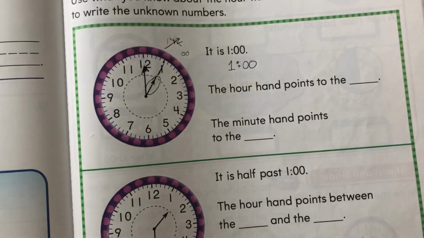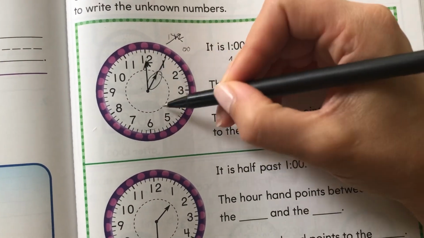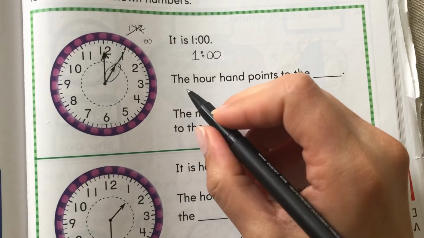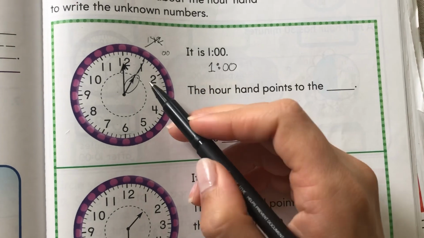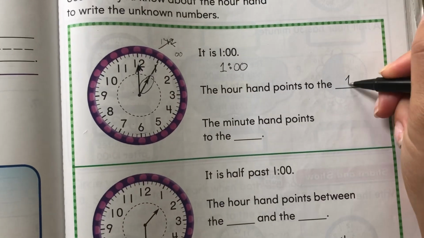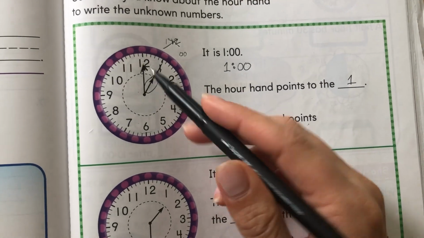So it is 1 o'clock, the start. Then it's going to go around a full circle, and then it will be 2 o'clock. The hour hand, the short hand, points to the 1, and the minute hand points to the 12.